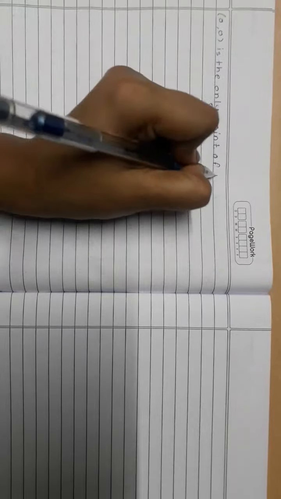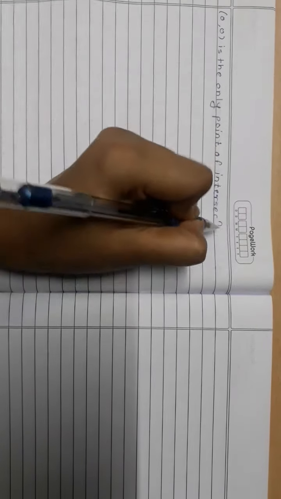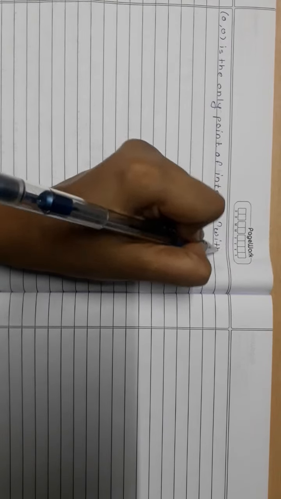So 0 comma 0 is the only point of intersection with coordinate axis.